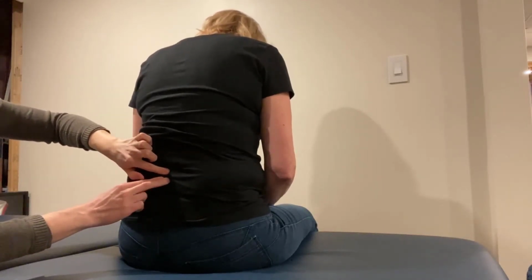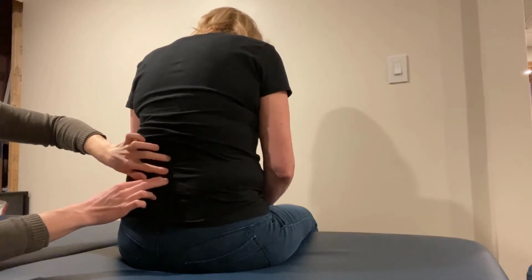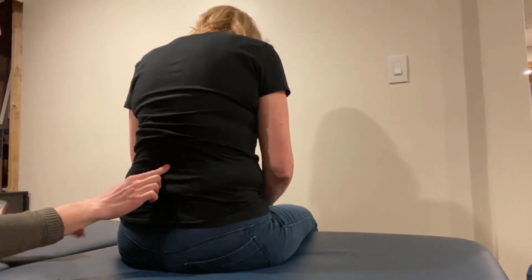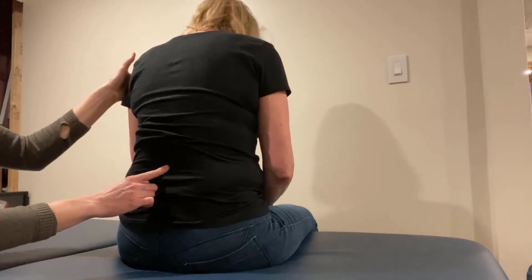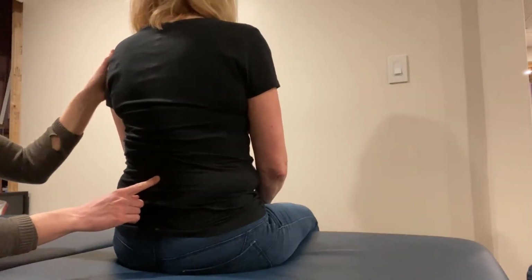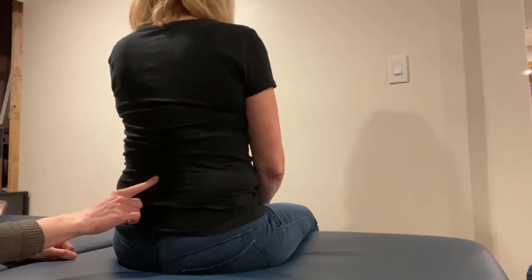So I've crossed over a number of joints. Each time you go to a new spinous process, you're on a new joint. And lumbar 1. Okay, good. Go ahead and sit back up. Okay, and so I'm on the spinous process of lumbar 1.